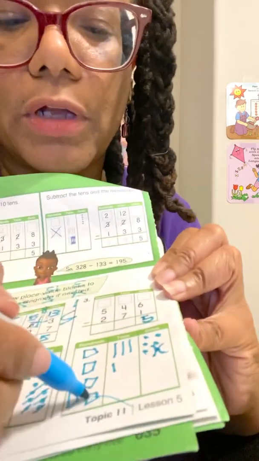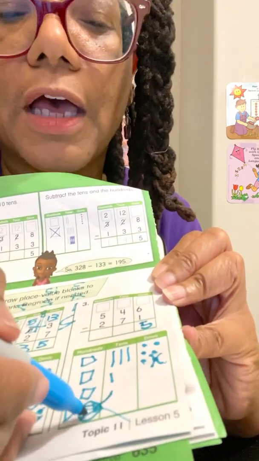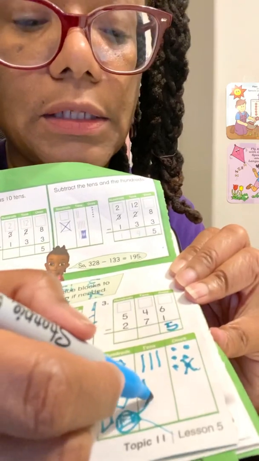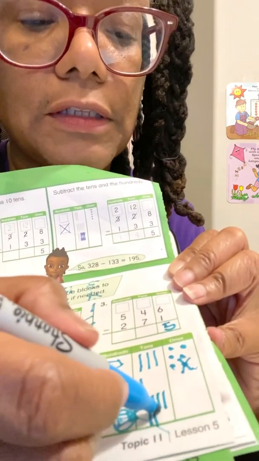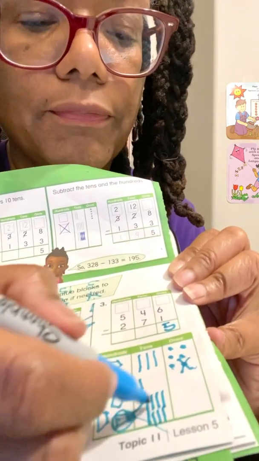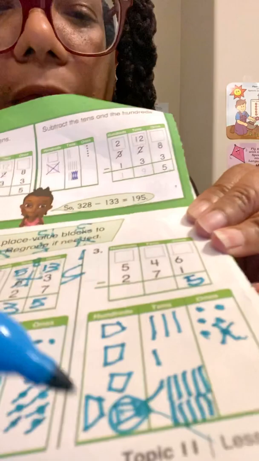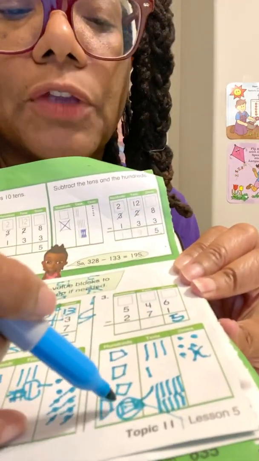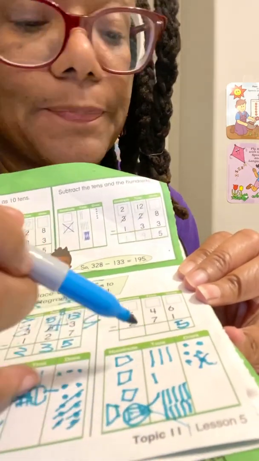We have to take one of these and put it over here. And this is 100, right? Take that 100. 10, 20, 30, 40, 50, 60, 70, 80, 90, 100. Now, you have to make sure it's 10 lines down there, because we took that 100, made it into tens.